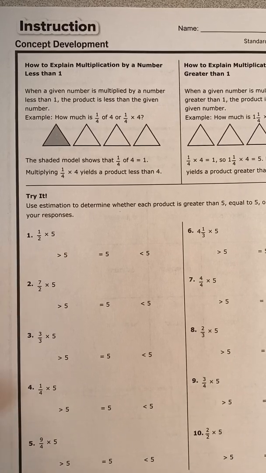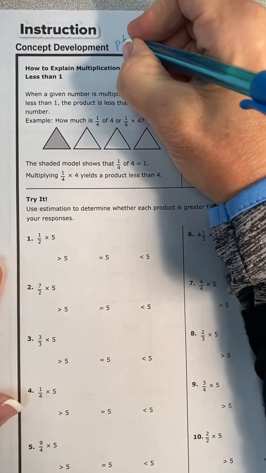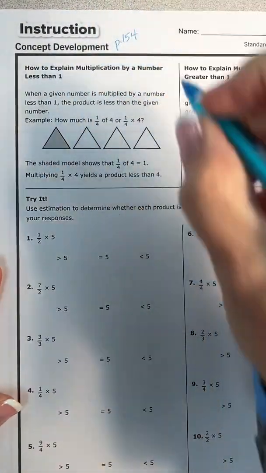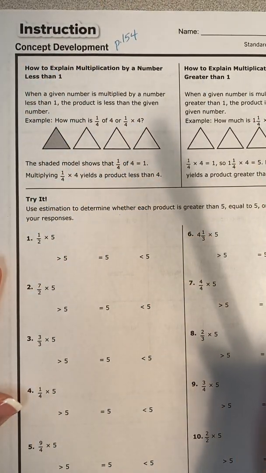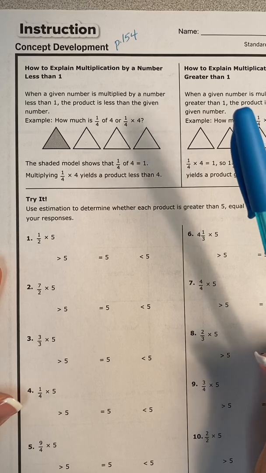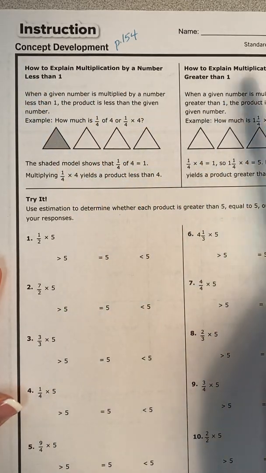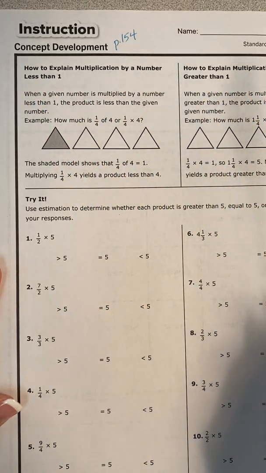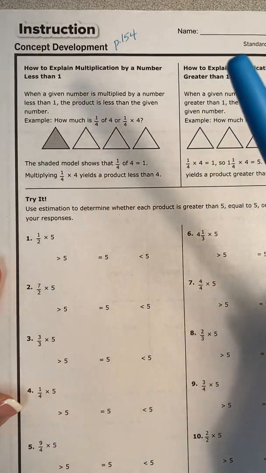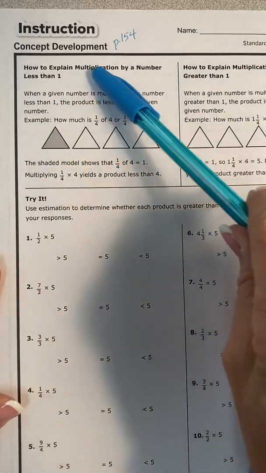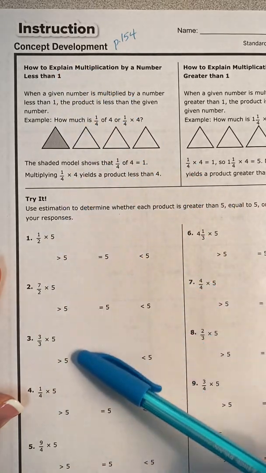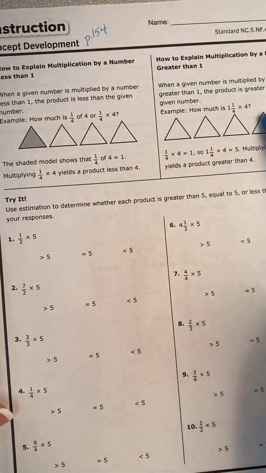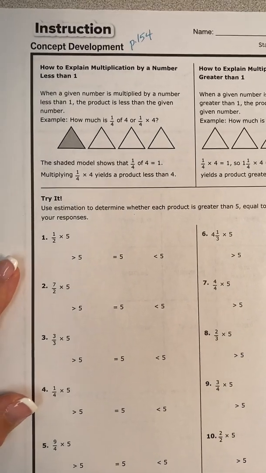Let's look at page 154. This is where the concept is being developed of multiplying by a number less than 1 and then multiplying a number greater than 1 when you're dealing with fractions. So this first part has your little lesson in it and explains, and then we're going to try some out, and then we'll do the same thing for this next little part above.